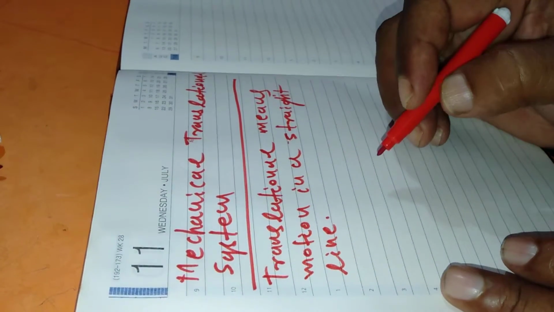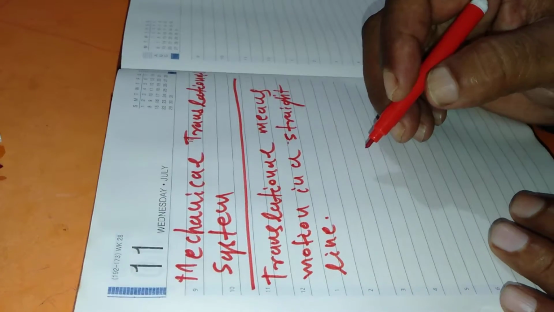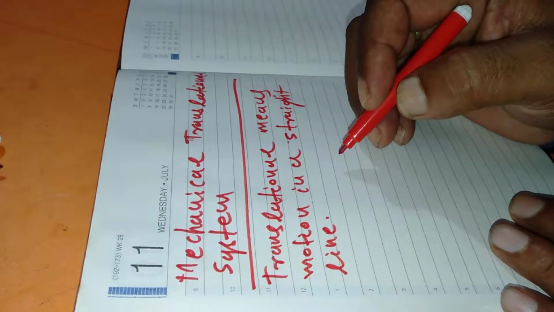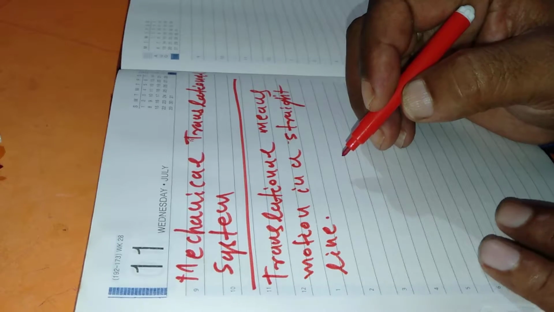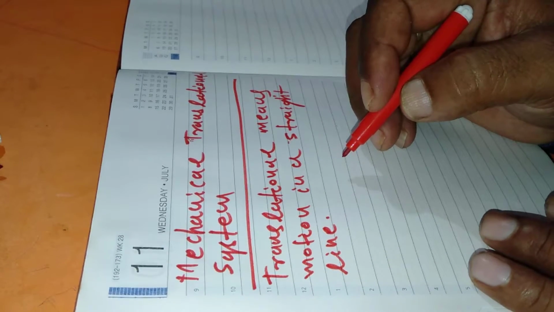It means the object which moves in a straight line, that is called translational system. For example, the simple example in our day-to-day life we are using, that is bike, then car.